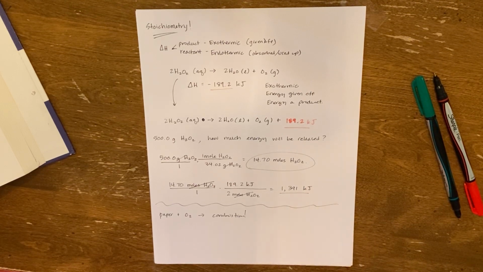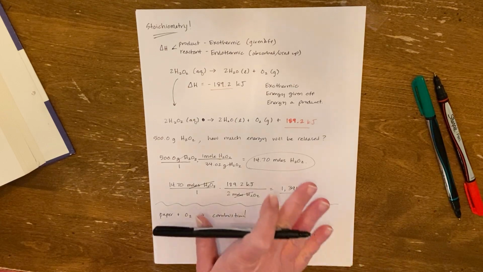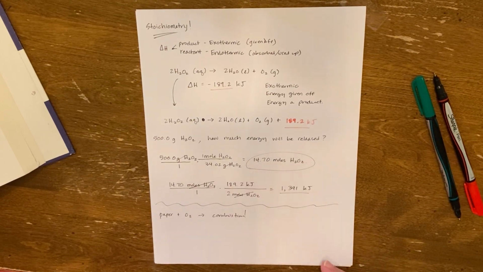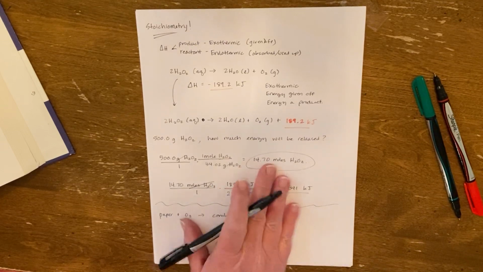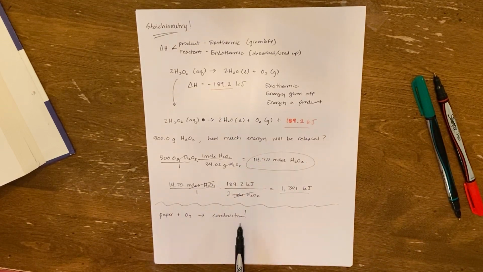Okay, so it goes back to those bond energies. My reactants are my paper and the oxygen. So I have to have enough energy to break those bonds. Well, the collisions happening between oxygen and my paper aren't violent enough to break those bonds. So at room temperature, my paper will not combust.